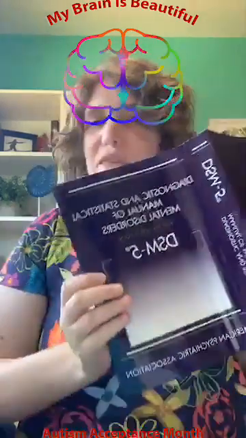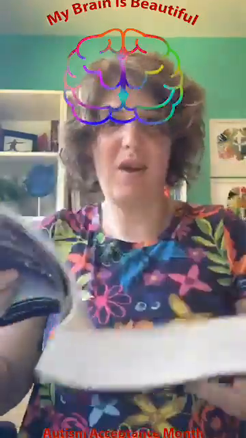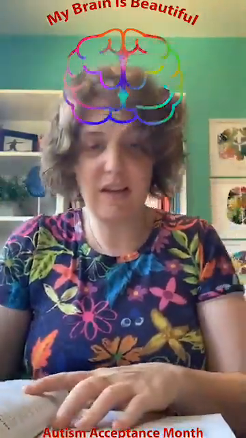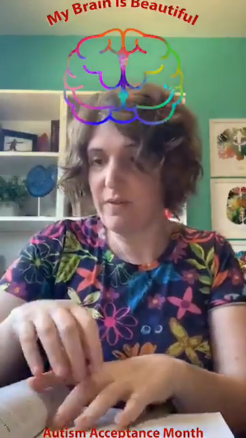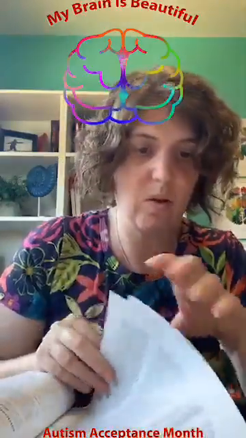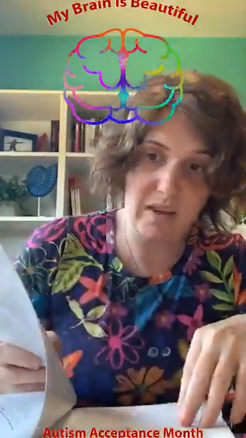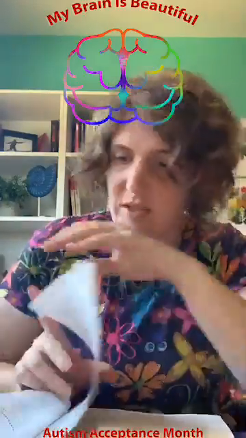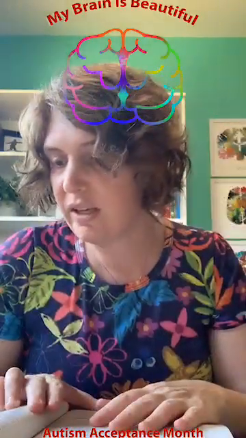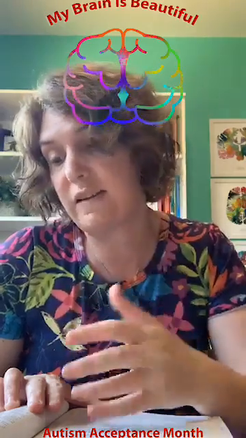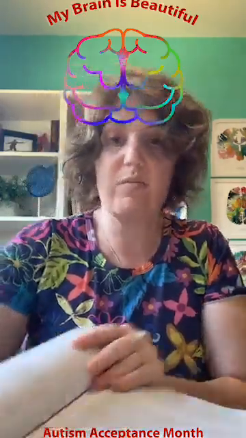All right, so the DSM-5 arrived. It's been out since 2013. And finally, we get to read from page 50 all the way to page 58. This will be 8 very long and painful pages. And what I'm looking at is the diagnostic criteria for an autism spectrum disorder.